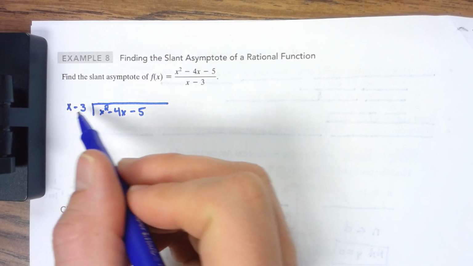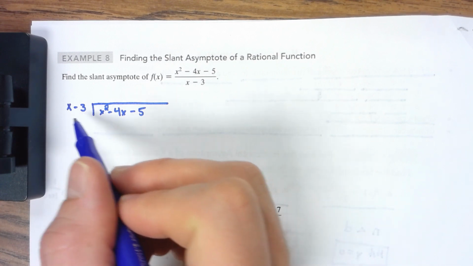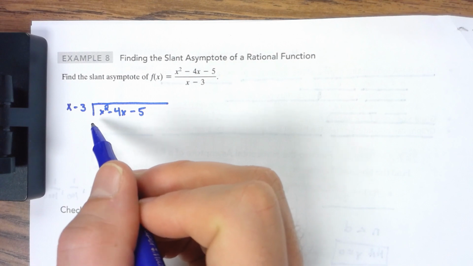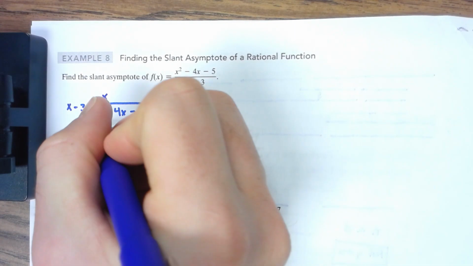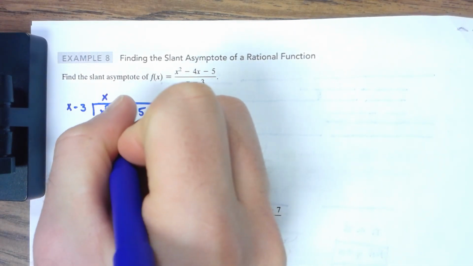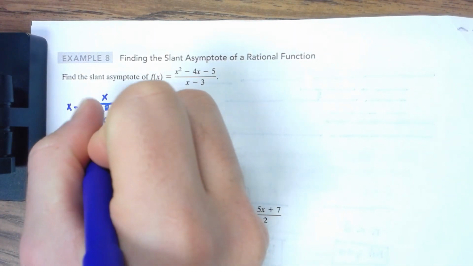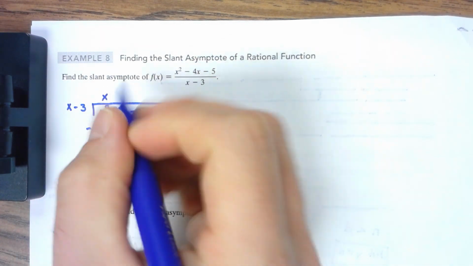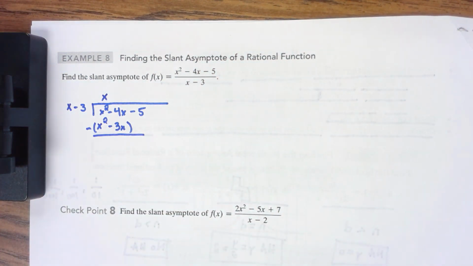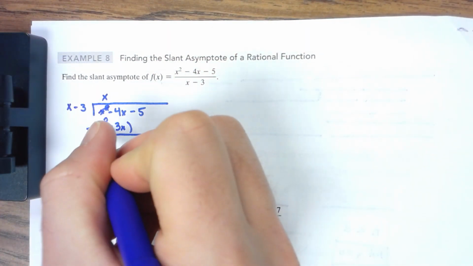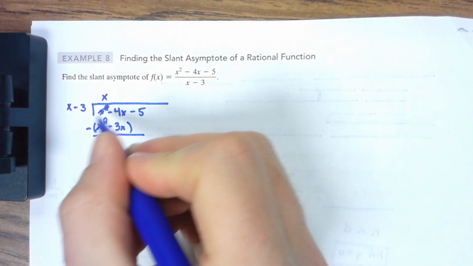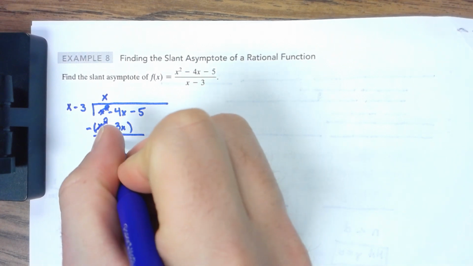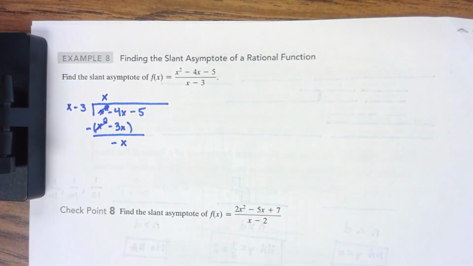So I need to multiply x minus 3 by some term to get this x squared. In this case, it's going to be an x, right? X times x minus 3 is x squared minus 3x. And the whole reason that we chose x is so that these x squareds will subtract away. So x squared minus x squared is gone. And then I have negative 4x minus negative 3x, which is negative x.